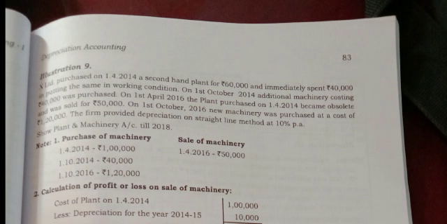In the next 1 or 2 classes we will complete these two methods. Then we move on to the other methods, that is the annuity method and also the depreciation fund method. Each and every method we will do, 2 to 3 problems. The first two methods of depreciation accounting are too important. Straight line method and diminishing balance method, you may definitely expect in your examination, right?